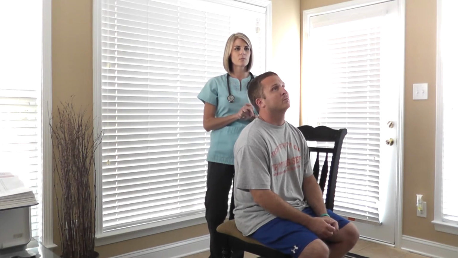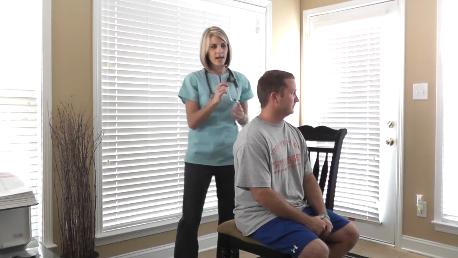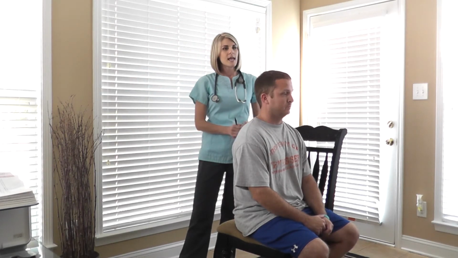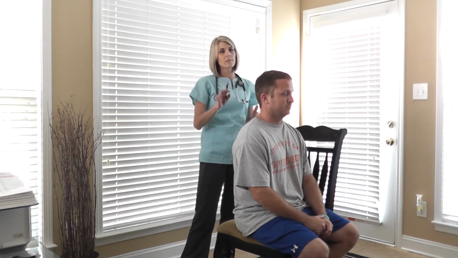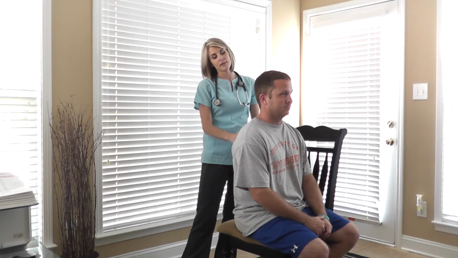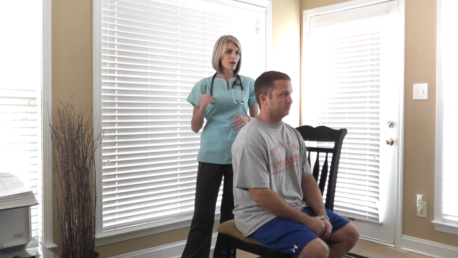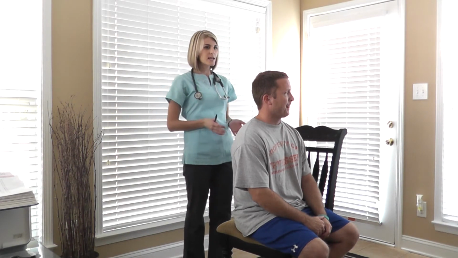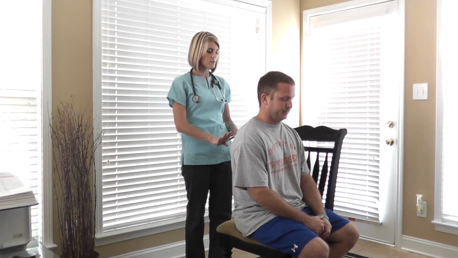Next, we're going to move forward with the diaphragmatic excursion, and I actually have to have a pen or pencil for this. What we're going to do is first have the patient exhale and hold, and I'm going to percuss down the scapula until the sound changes from resonant to dull. So I'm going to have Mr. Tracy exhale and hold.